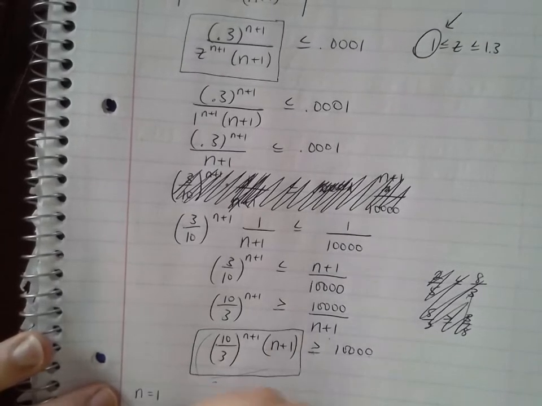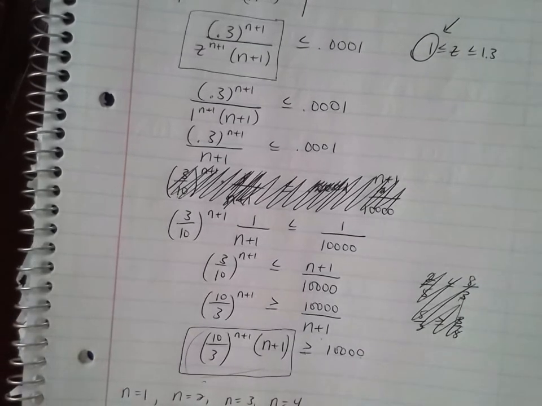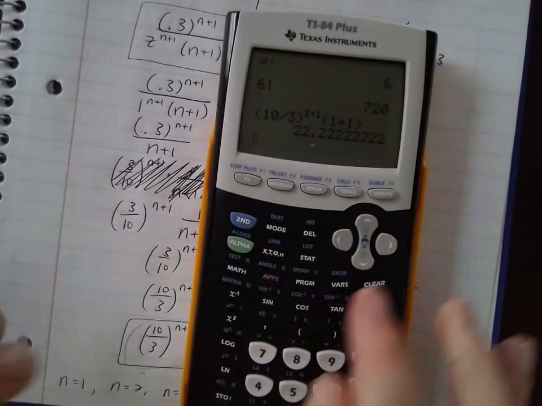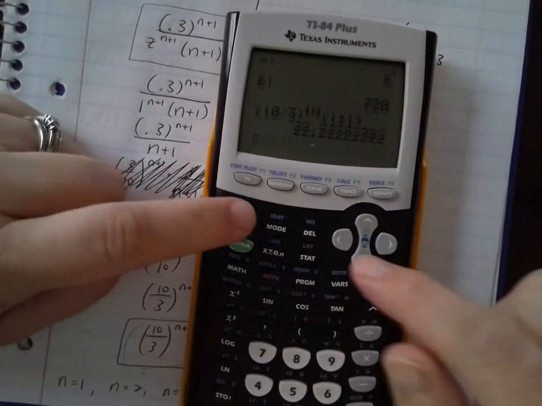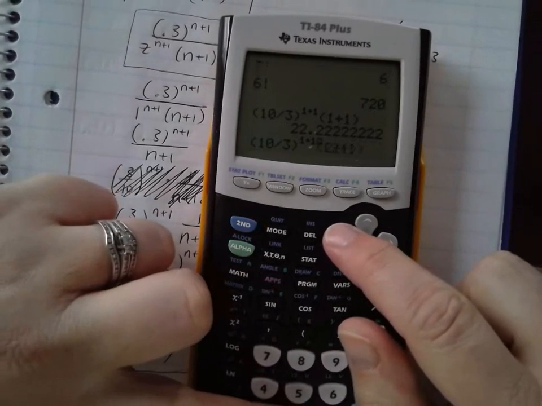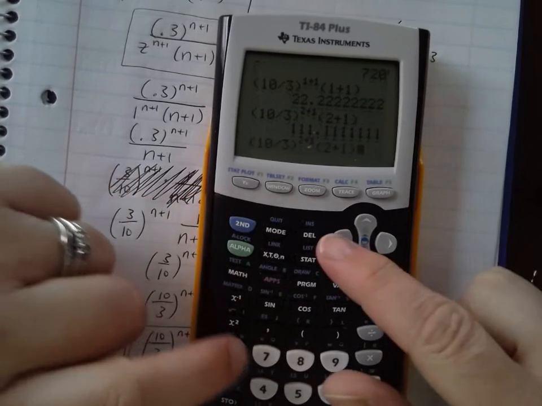You know, what would happen if n is 1? If n is 2? If n is 3? If n is 4? If I plug in 1, I get 22. That's not big enough. So if I plug in 2, that's not big enough, but it's getting better.